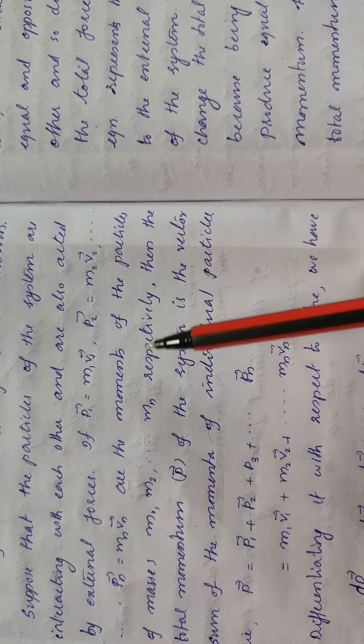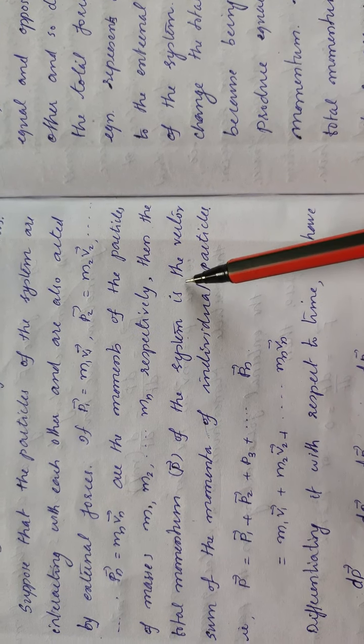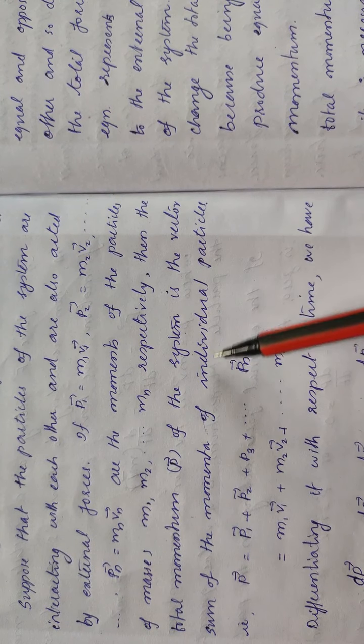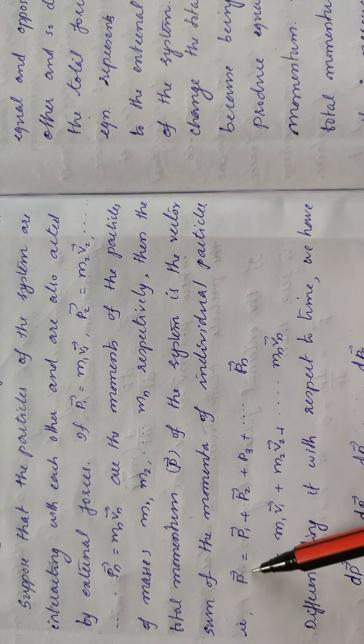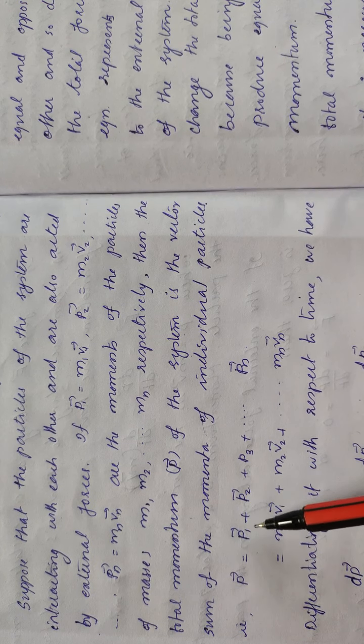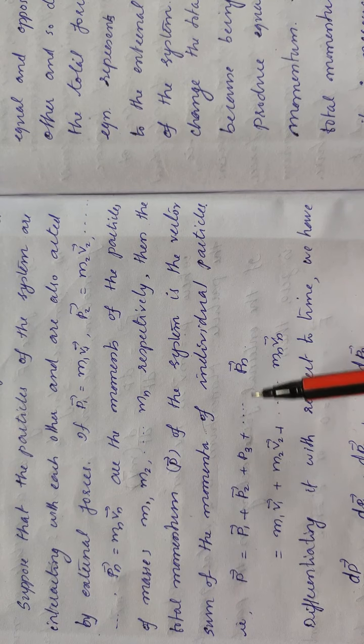Then the total momentum of the system will be the vector sum of the momenta of the individual particles. So the total momentum of the whole body can be represented as the sum of the individual momenta of the particles consisting of the body.